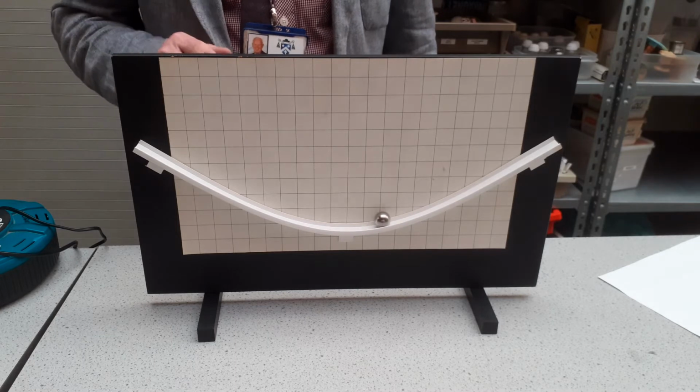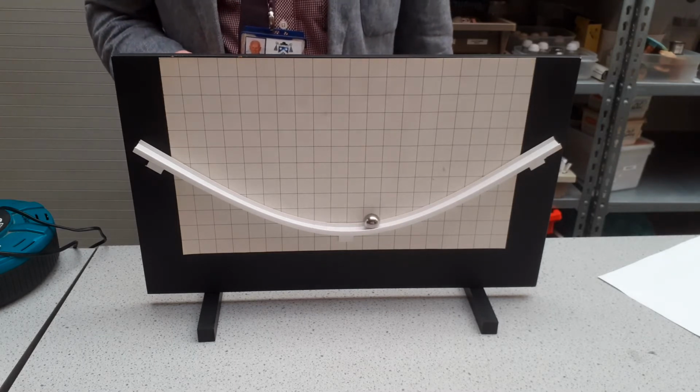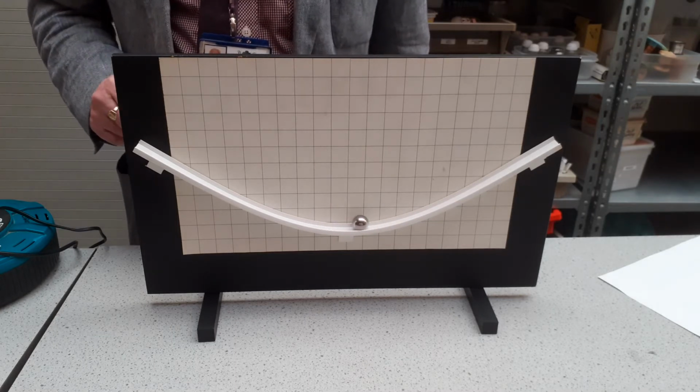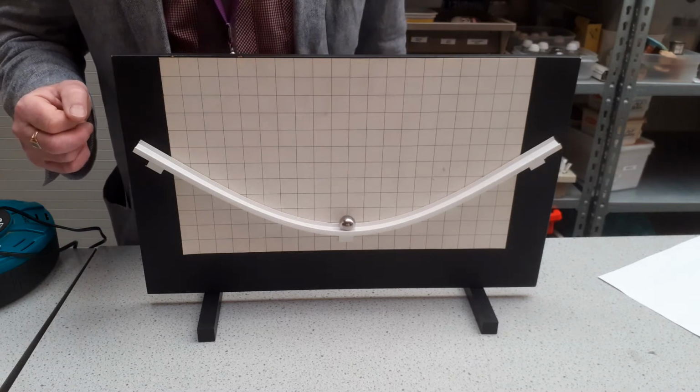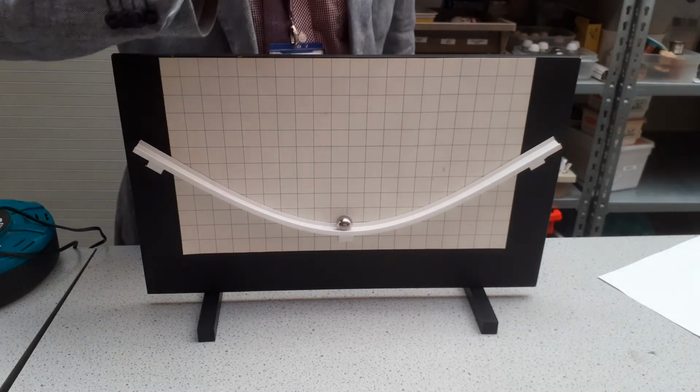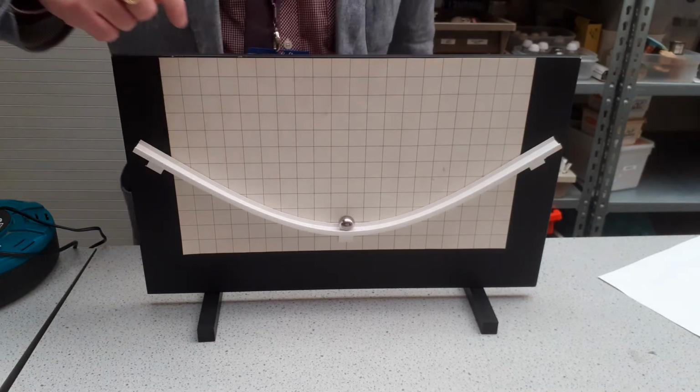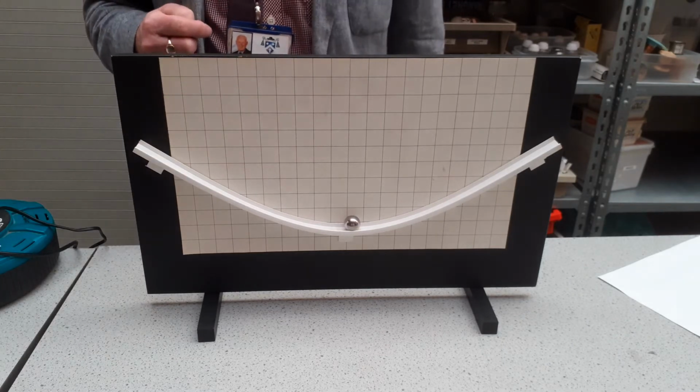Now obviously we know that energy cannot be created or destroyed, so think why it doesn't go all the way to the top each time. Gradually the arc of the swing gets smaller and smaller.